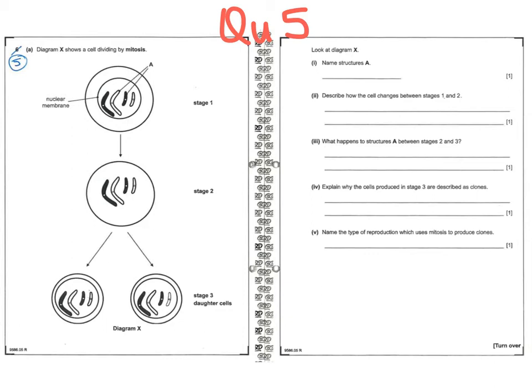Here's another cell division question. This one here starts off looking at mitosis. And as you would expect, in this one we've got 4 chromosomes in the parent cell, stage 1. And each of the daughter cells are genetically identical, and they're identical to the original parent cell there.